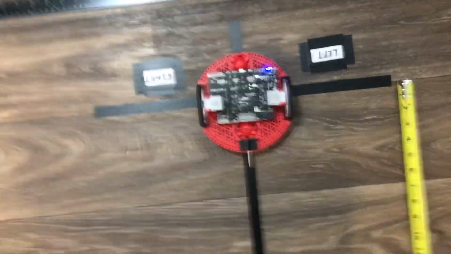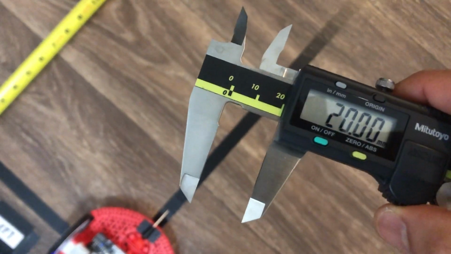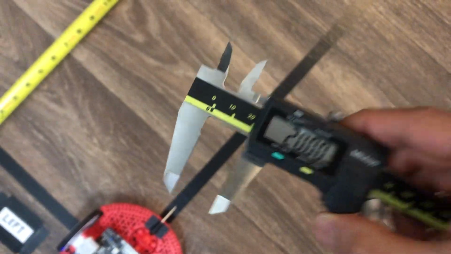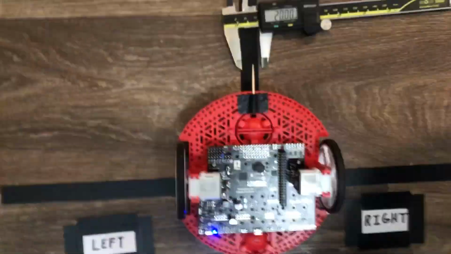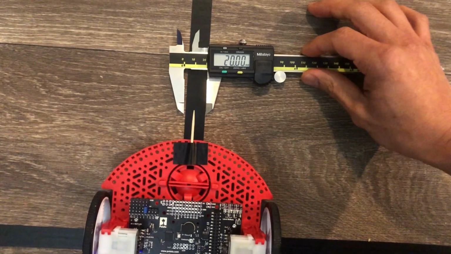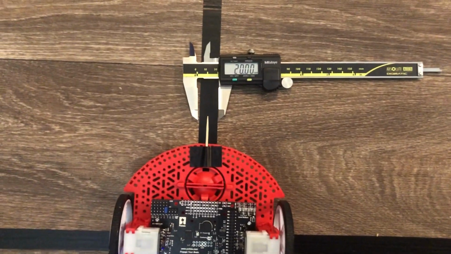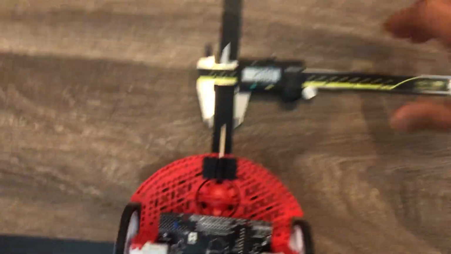Perfect. So let's take measurements here. Let's see, this is 20 millimeters, or 2 centimeters. I'll put that right here. And we can see that it's really dead on. Not really much deviation there.